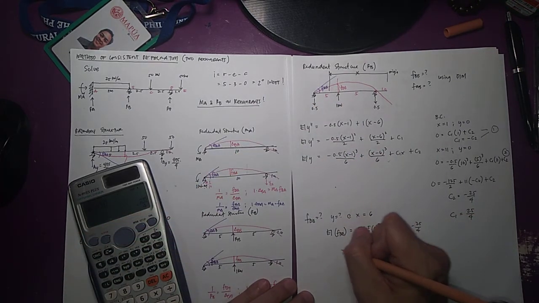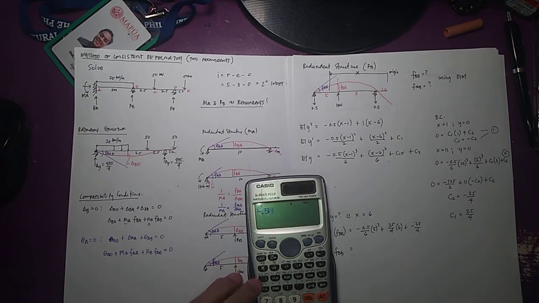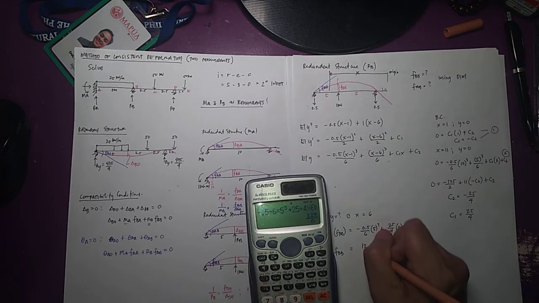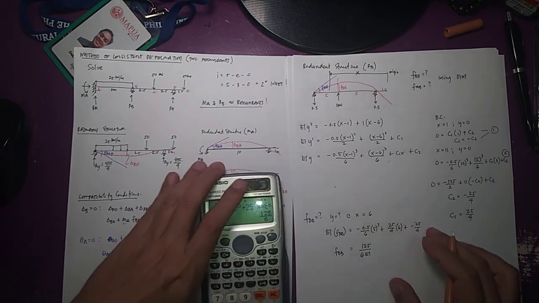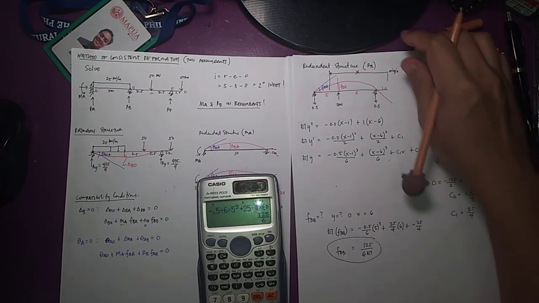So therefore our FBB is 125 over 6 EI. So this is FBB.